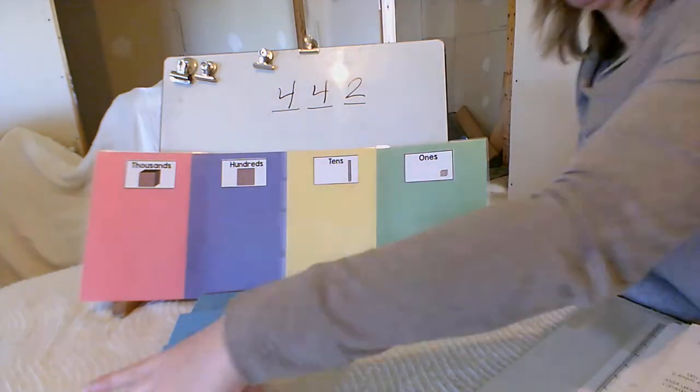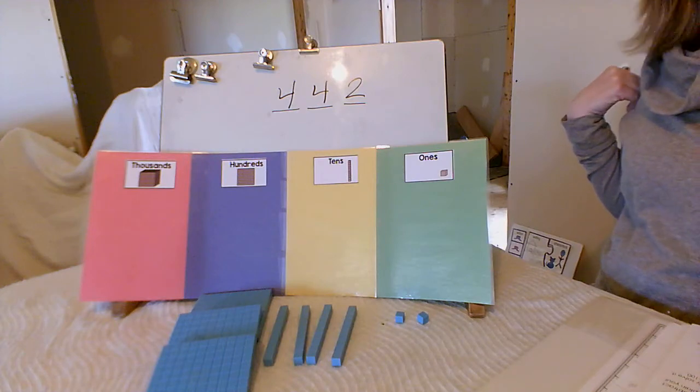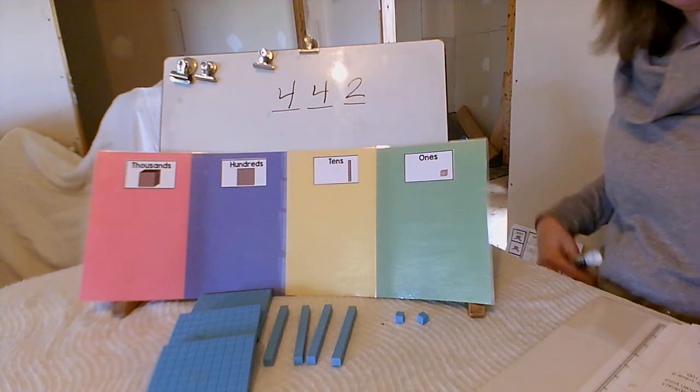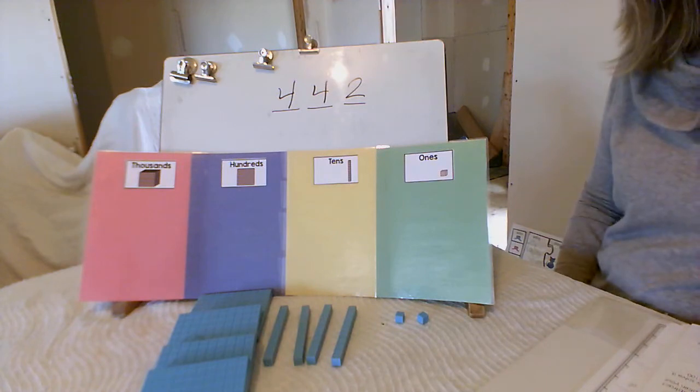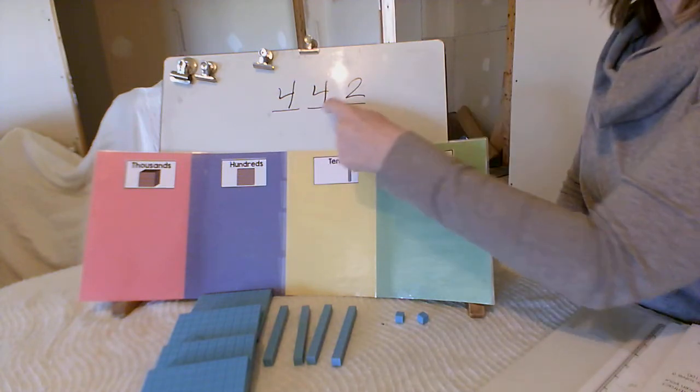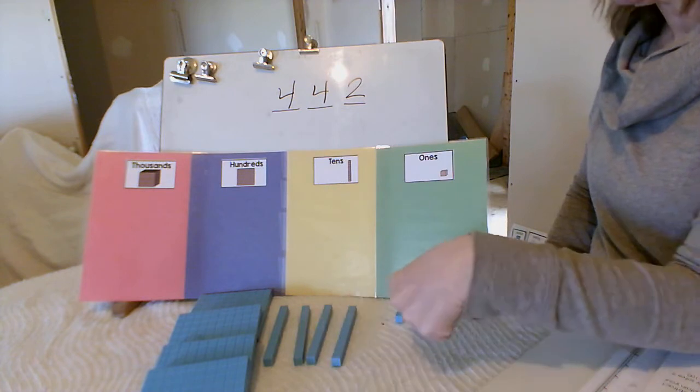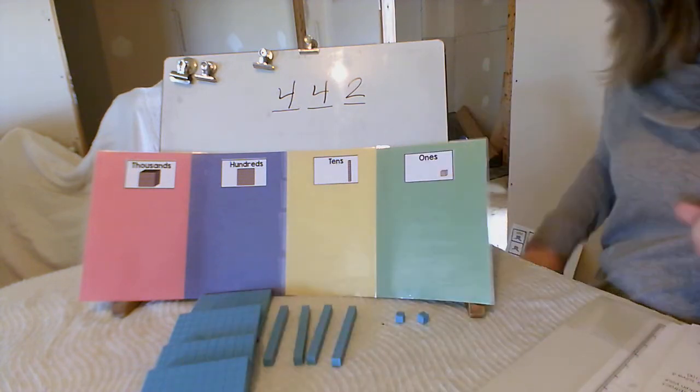I'm going to take that 100 away. Now I have 342. Now I'm going to add 100, and I have 442. Did my tens or my ones change? They didn't. Only the hundreds changed.